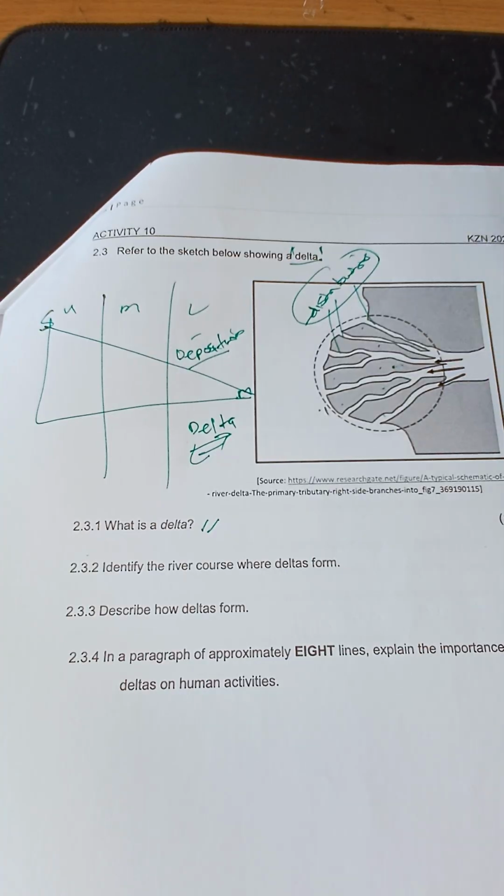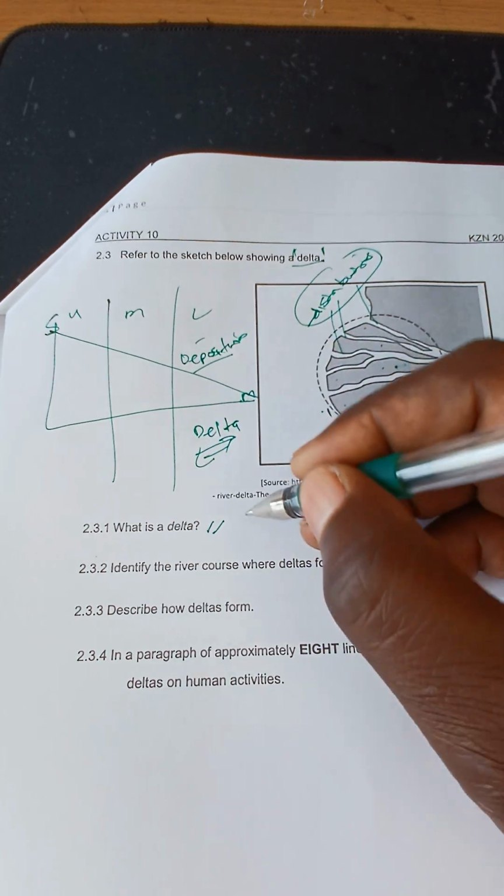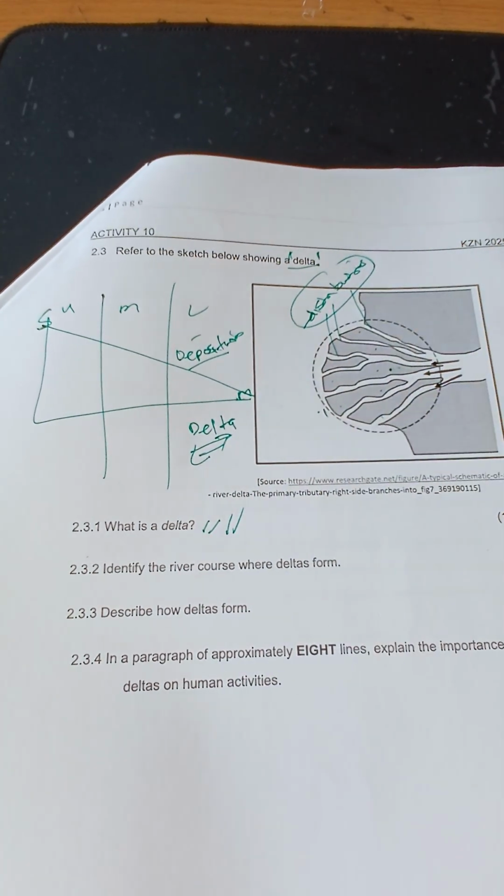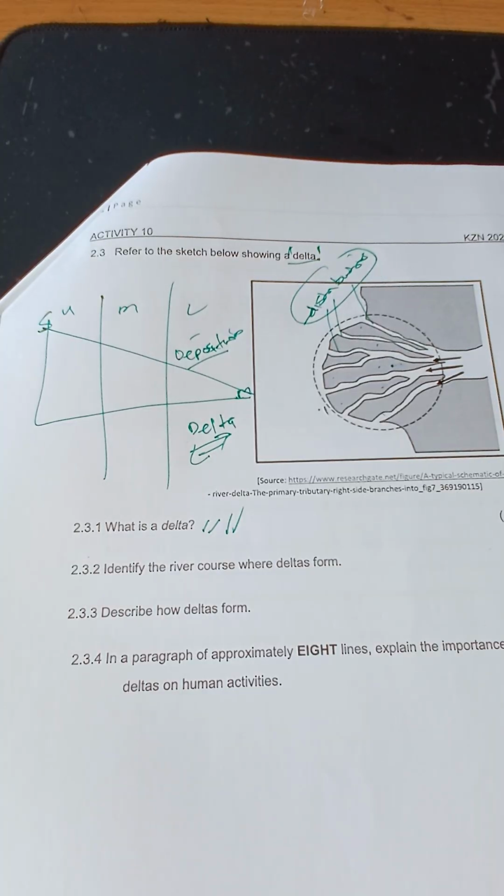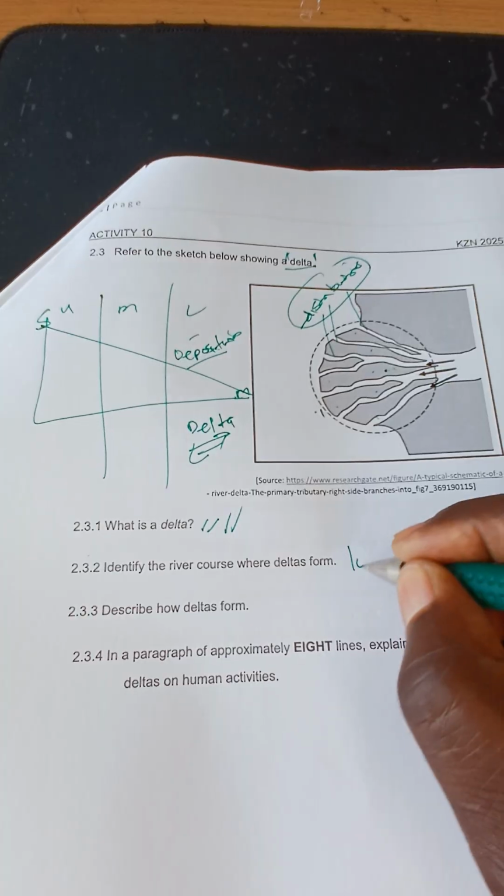I'm just using what I'm seeing here, okay? But you define it as a landform that is triangular or fan-shaped, created through deposition of sediment at the mouth of the river. That's what this is all about. So explain it by describing what you can see there if you cannot recall, okay? Then identify the river course where deltas form. I've already said this is the lower course of the river.